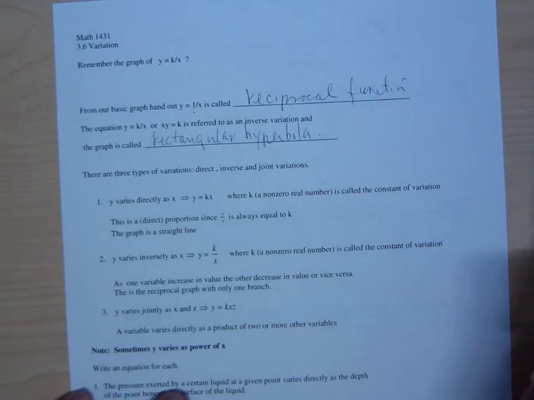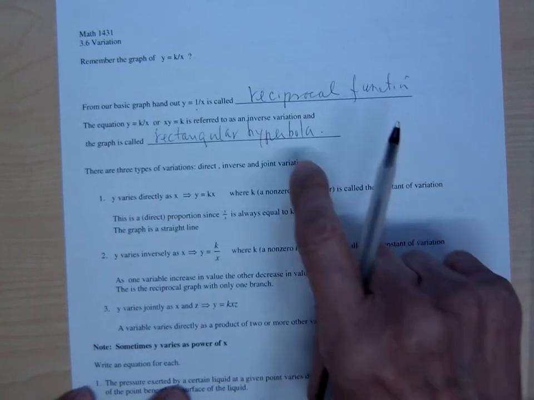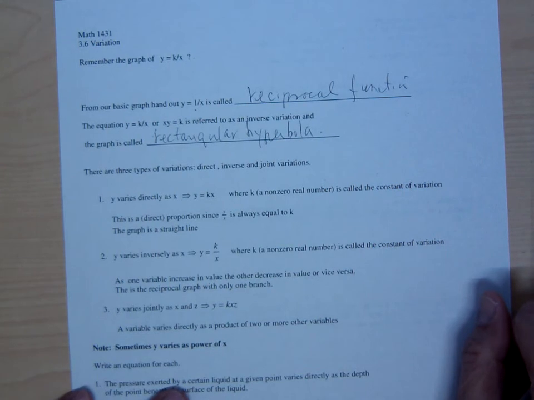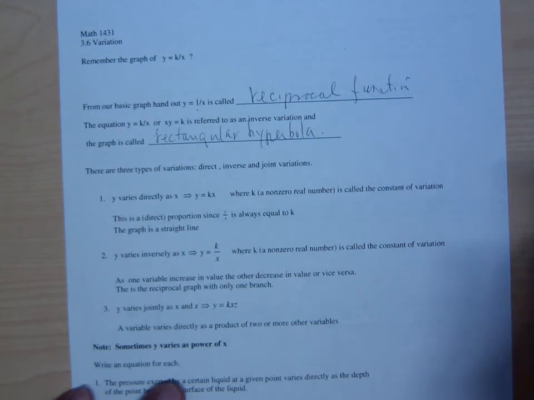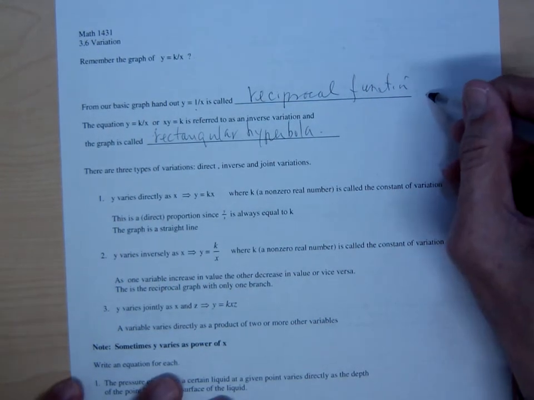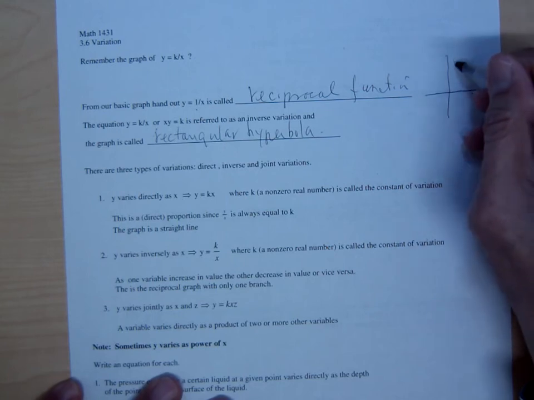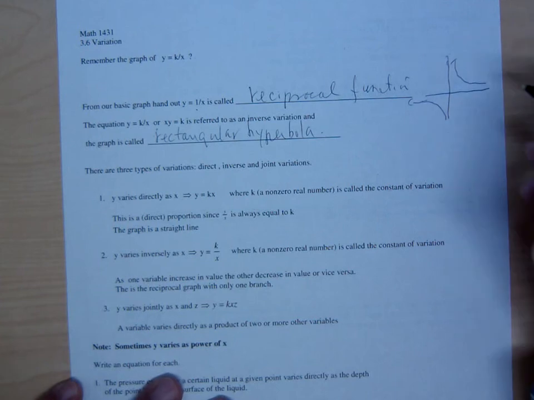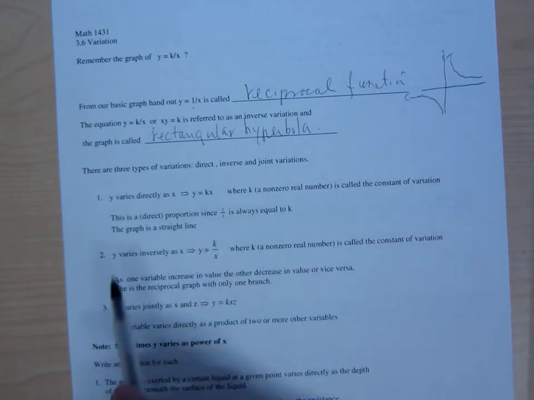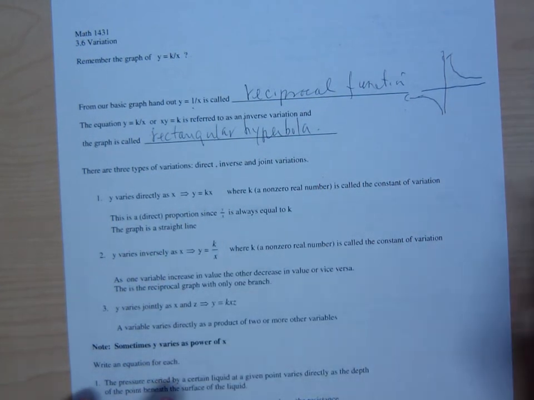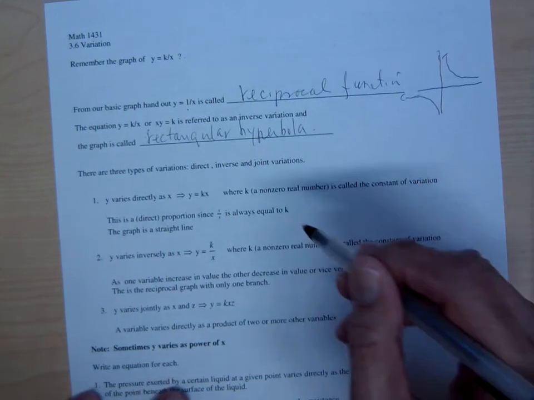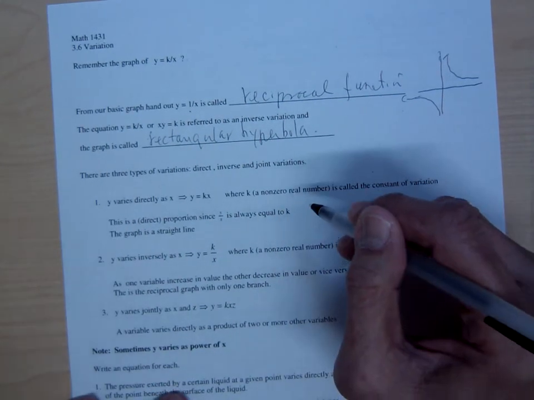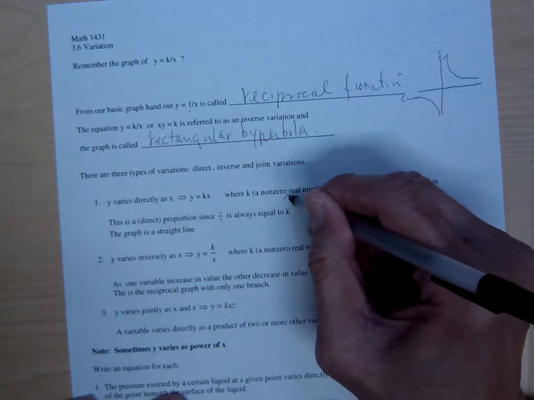You will study that. That's a conic section. That's called the rectangular hyperbola. Okay. Right, so you remember the graph is this way for your reciprocal function, okay? But when we're dealing with a variation problem, we always take k to be positive, okay? It's not a non-zero real number. We're going to say non-zero positive real number.